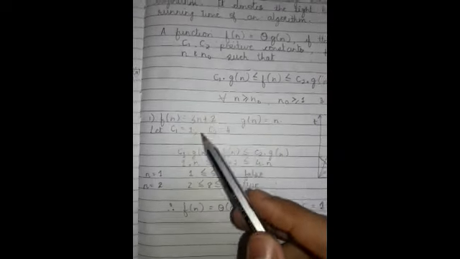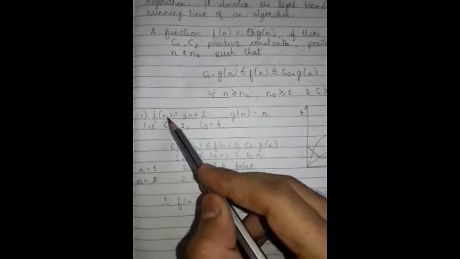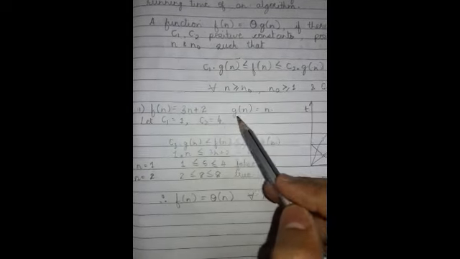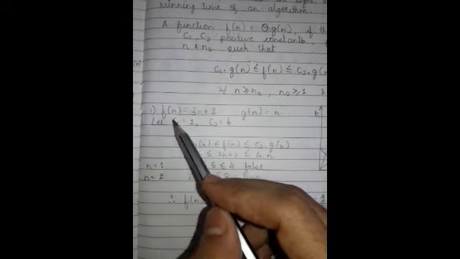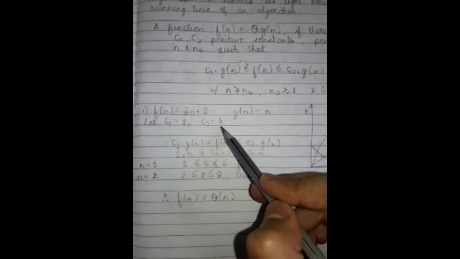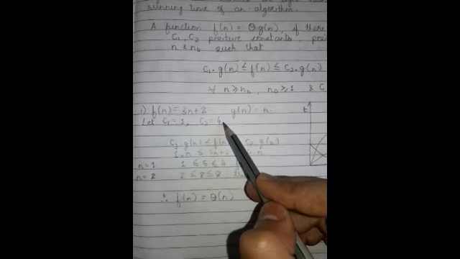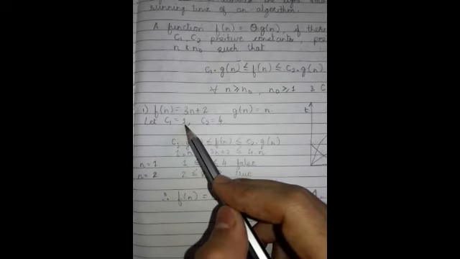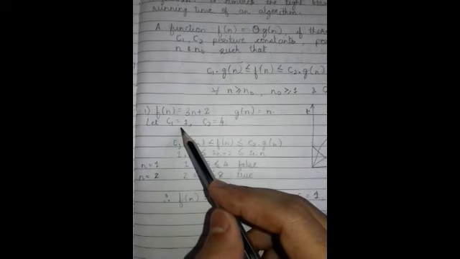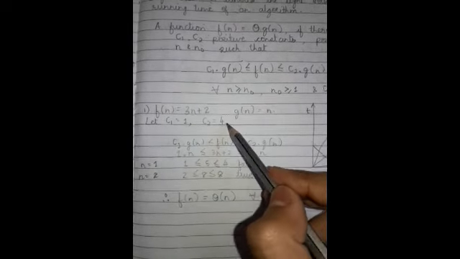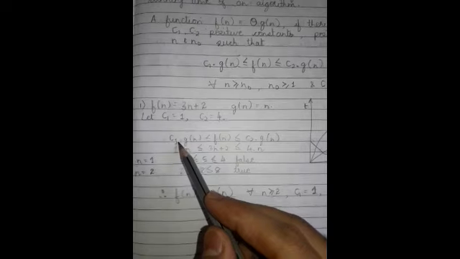Let's try to prove this with the help of an example. I have f of n is equal to 3n plus 2. So g of n I have taken as n. Let c1 is equal to 1, c2 is equal to 4. They have to be positive constants. You can take any value that you want, but you have to prove this definition correct. So I have taken c1 is equal to 1, c2 is equal to 4.